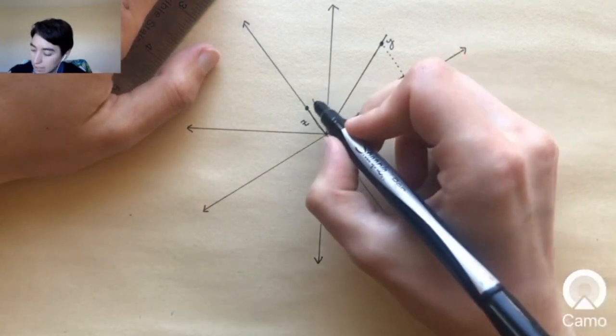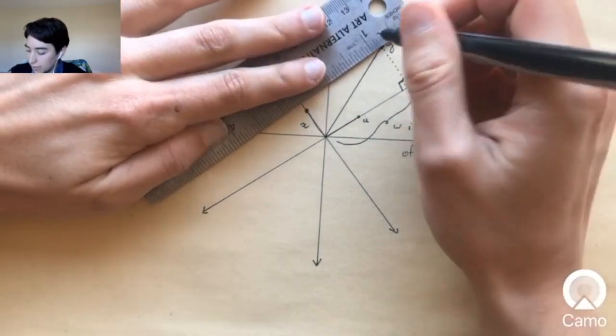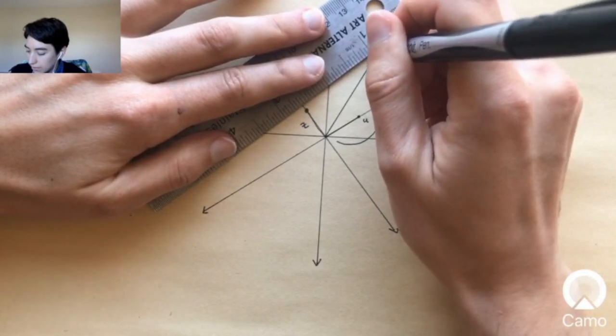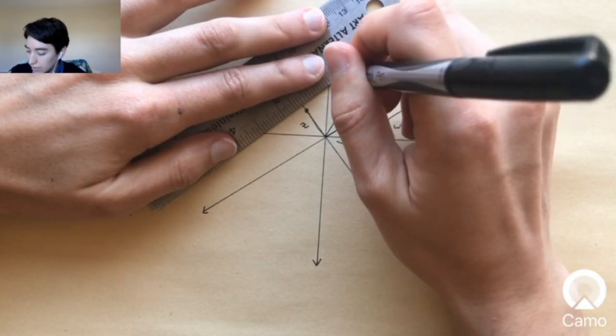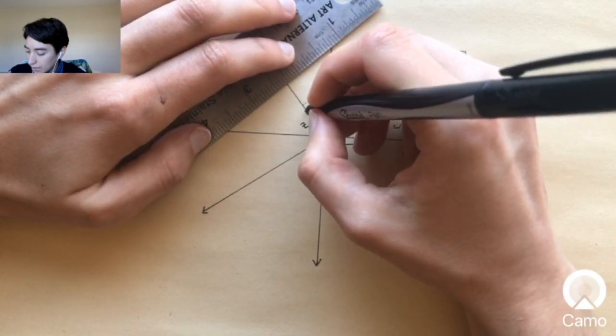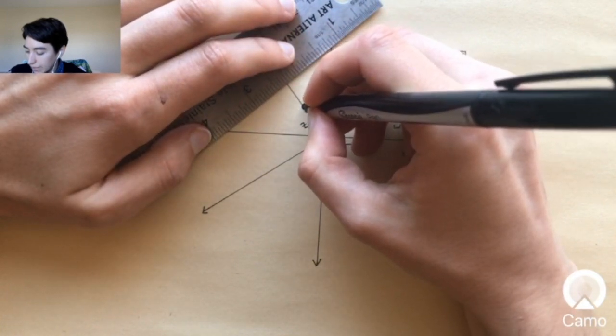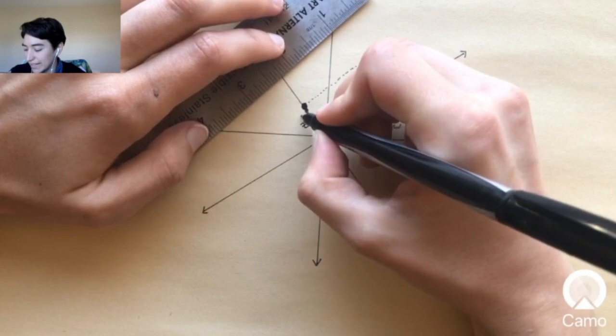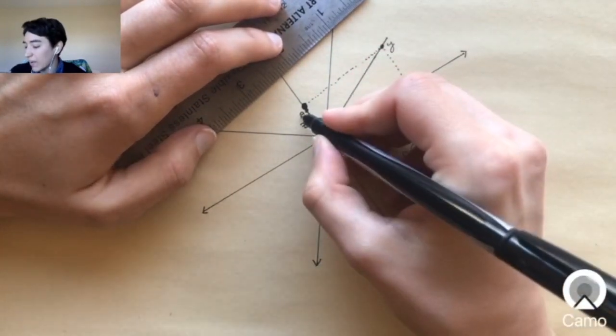And then we have z here, and I didn't do it quite right, but I was trying to make it so that this would be straight across. That's z. Let's pretend that right there is z.